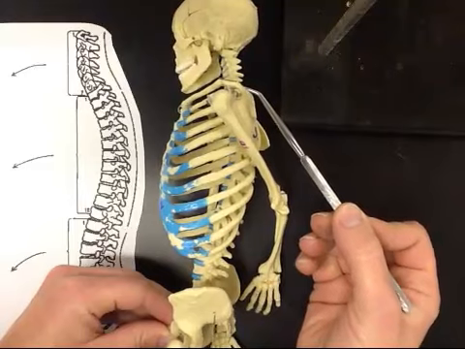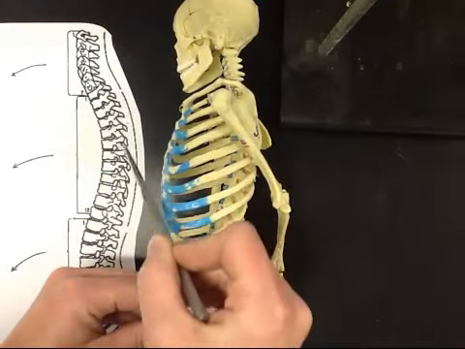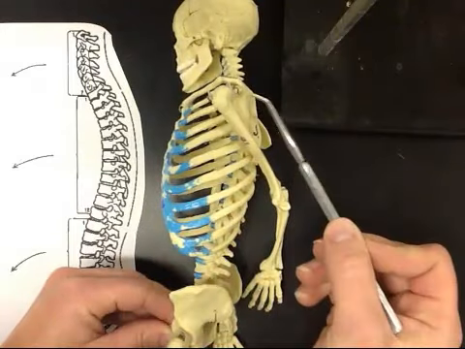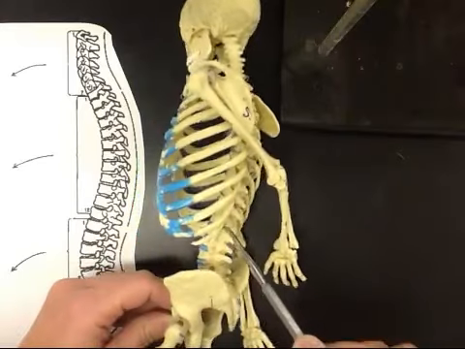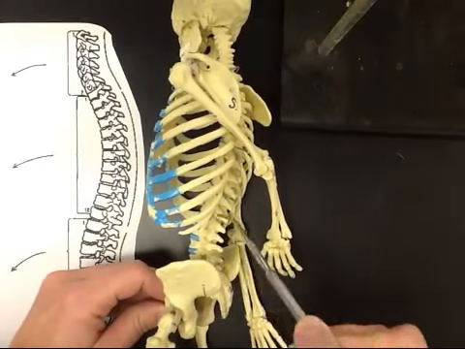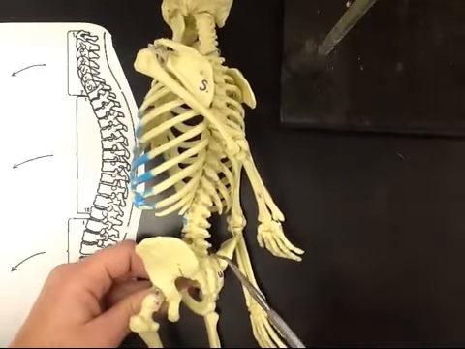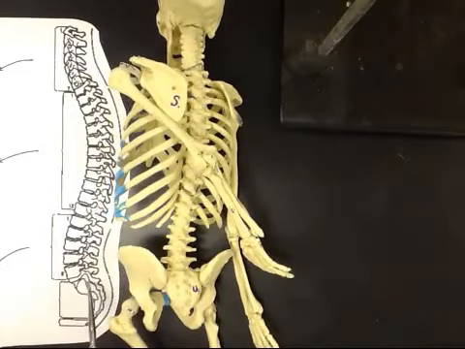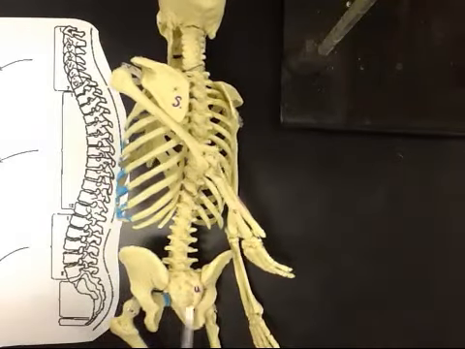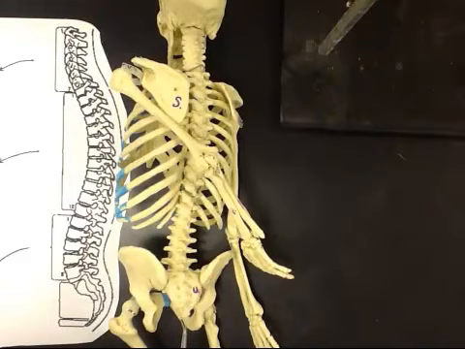The first 7 vertebrae are called the cervical vertebrae, as can be seen here. The next 12 vertebrae are called the thoracic, and each one is attached to a rib, as you can see. The following 5 are called the lumbar vertebrae. Then there are the 9 fused vertebrae. 5 of these vertebrae fuse to form the sacrum, here, and the last 4 vertebrae fuse to form the coccyx, here, that are known as your tailbone.